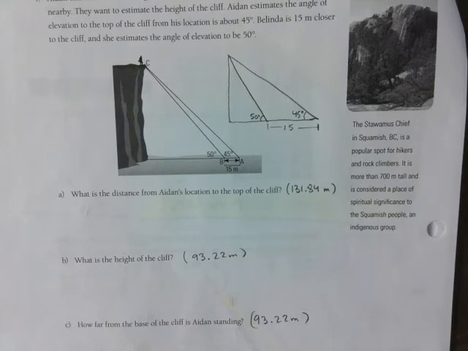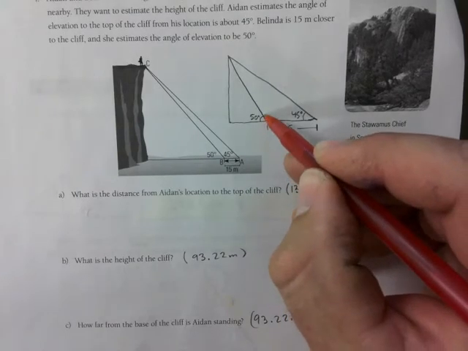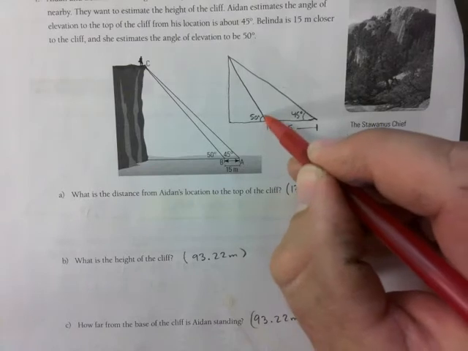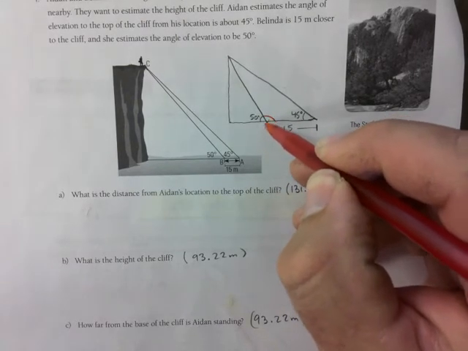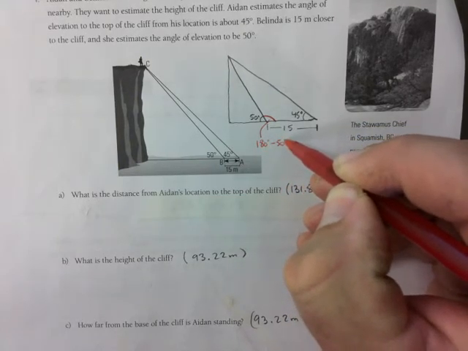So this is again two triangles, right? What can we figure out right away? I want you to see that these two angles here that are cut by that side are supplementary. So you can easily just go 180 minus 50.